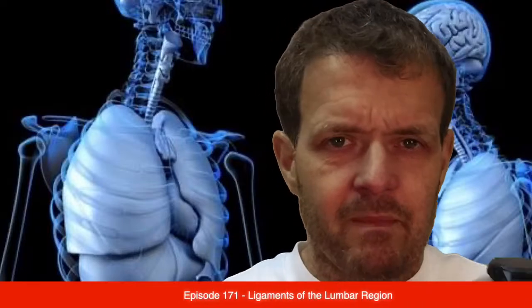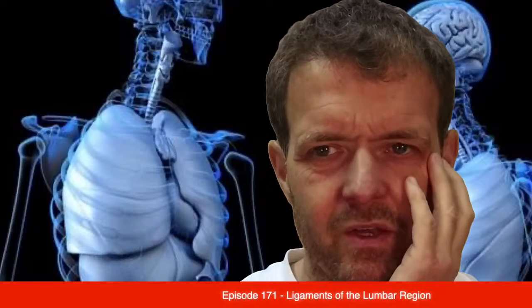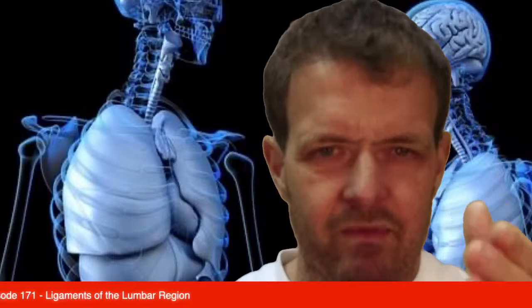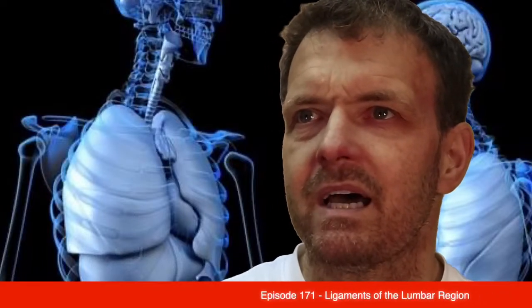Yeah, and then today we're going to be looking at the ligaments of the lumbar region. I've changed it to lumbar region rather than lumbar spine because it depends on how much time we've got. We may be able to get to the inguinal ligament, and we've covered it a little bit, but not in any great depth. So we're going to have a look at the layers of the inguinal region in a bit more detail. So that's the plan for today, if that's okay with everyone.